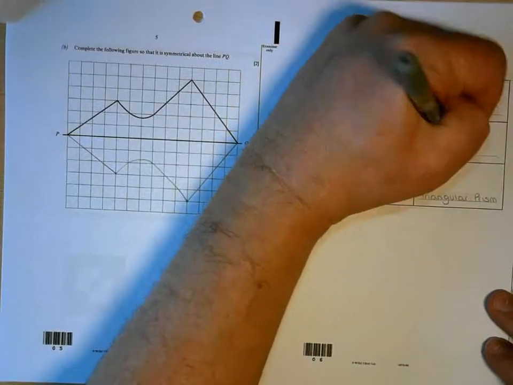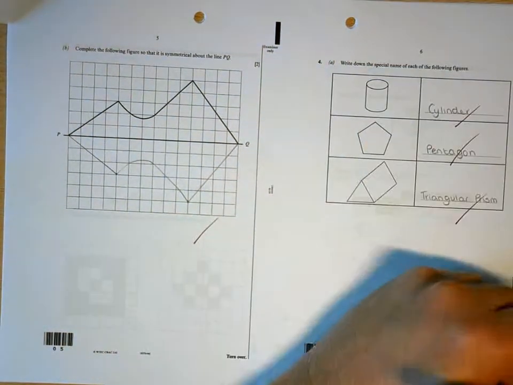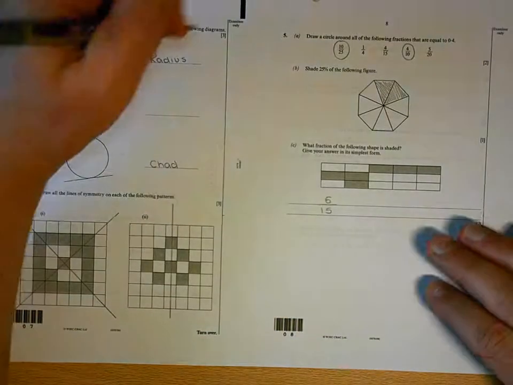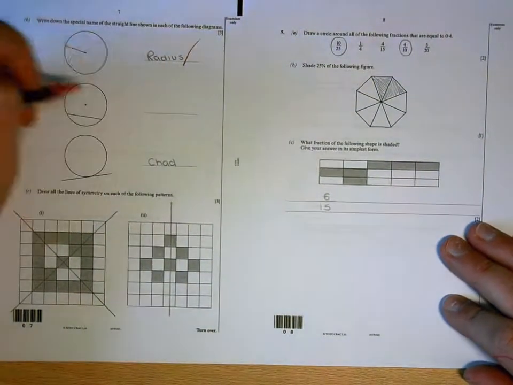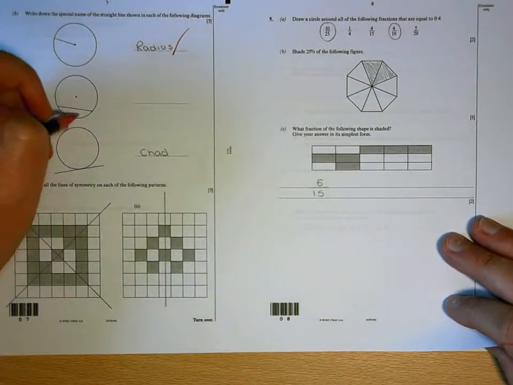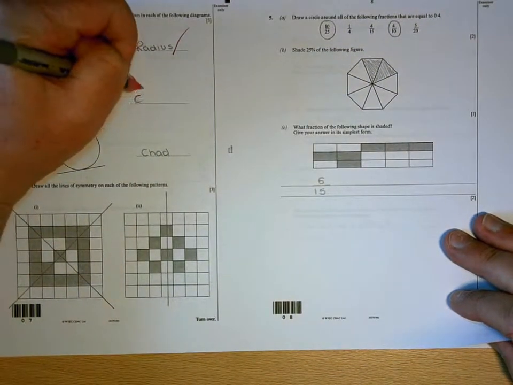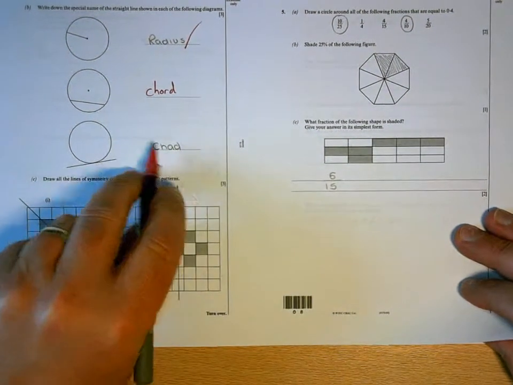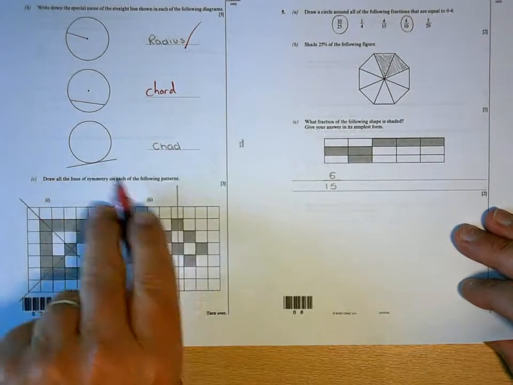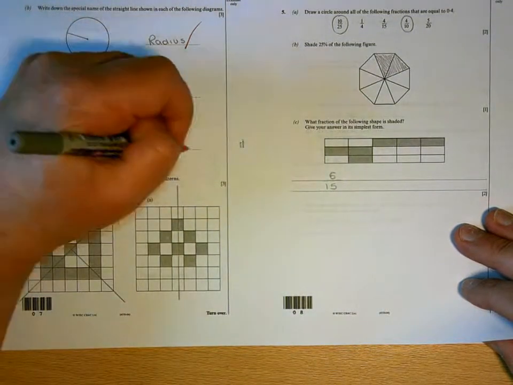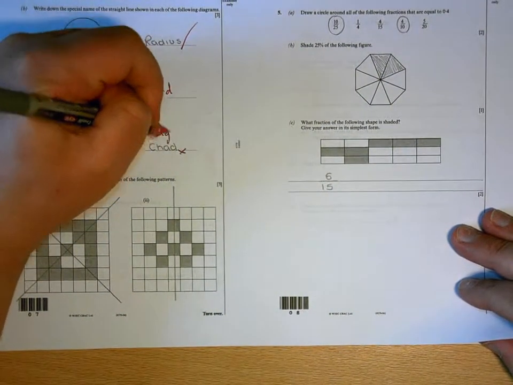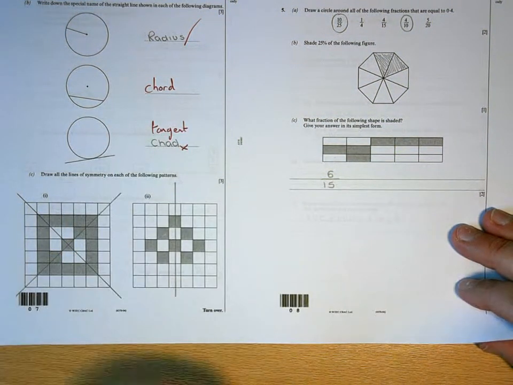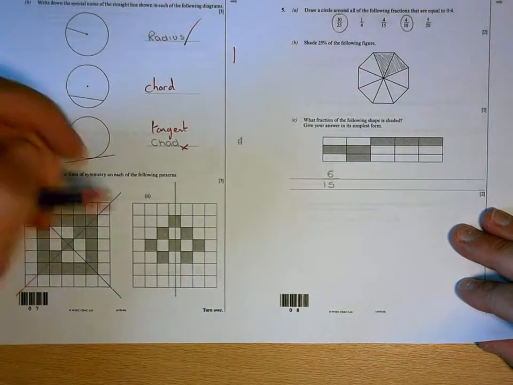That is good. Cylinder, pentagon, triangle, prism. Well done. Radius. Chad. No, not a chad. That is a chord, which is what I think you tried to write there. So a chord cuts. If it touches, it's a tangent. Okay, so try and remember it that way. Chord cuts, tangent touches. So 1 there.